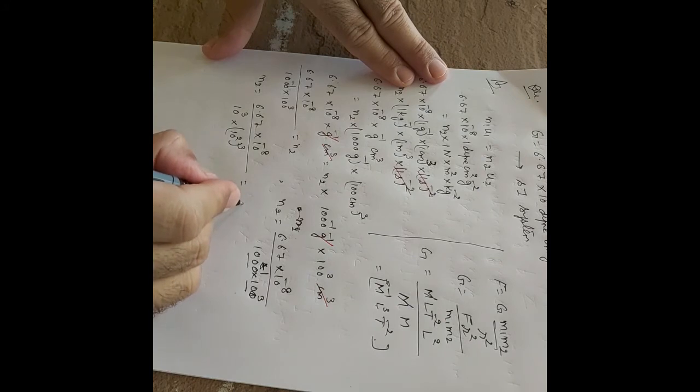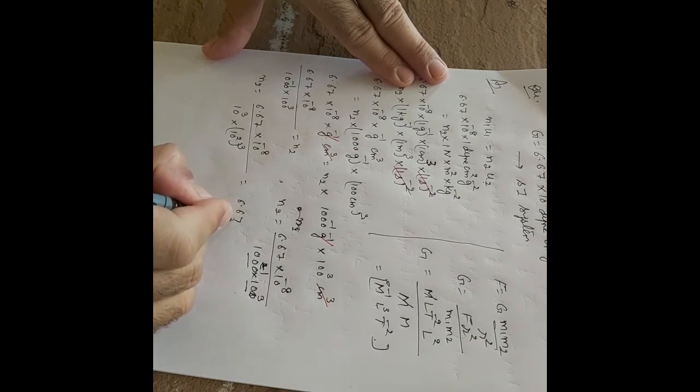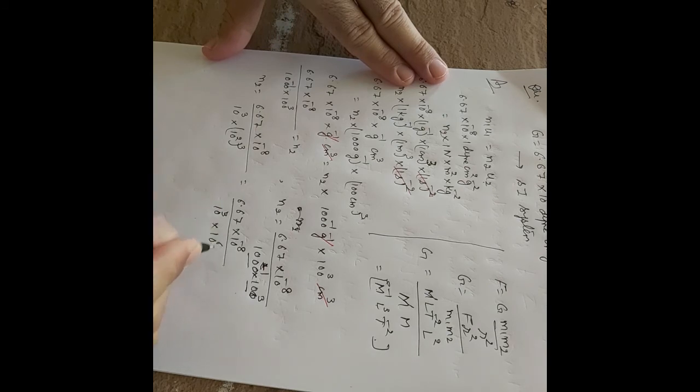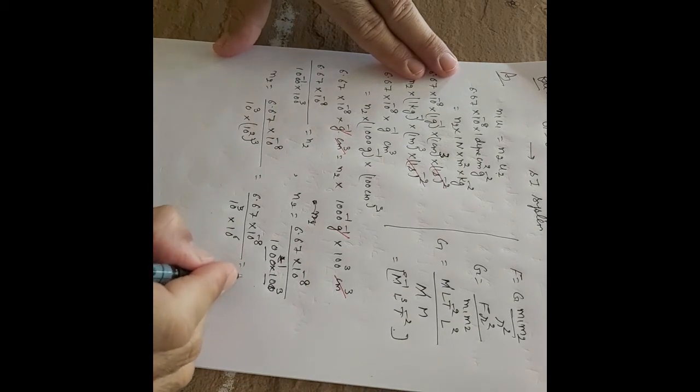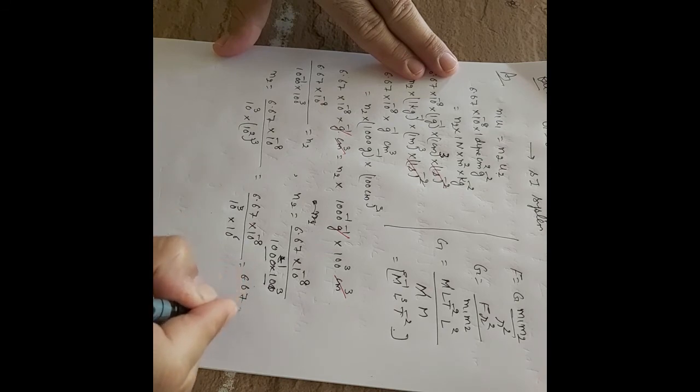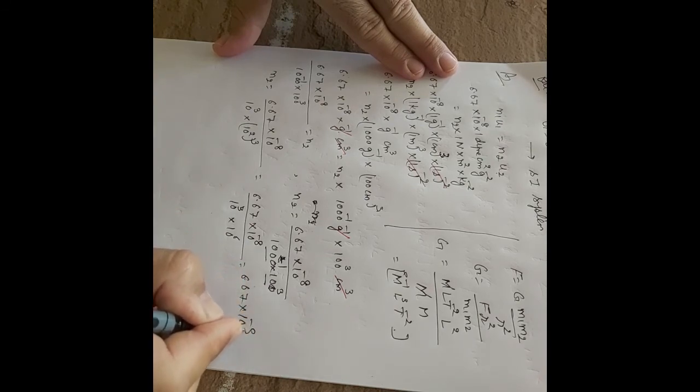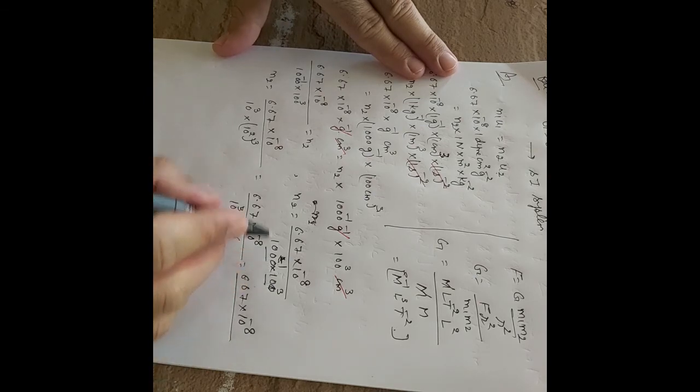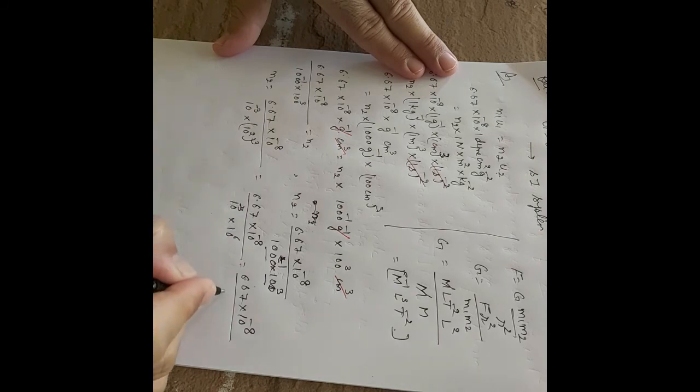When you solve this, 6.67 × 10 to the power minus 8 divided by 100,000, this is 10 to the power 3, 10 to the power 6. So when you solve this, 6.67 × 10 to the power minus 8 divided by, now again students, it was having a negative sign, how much will it come? 10 to the power 3.